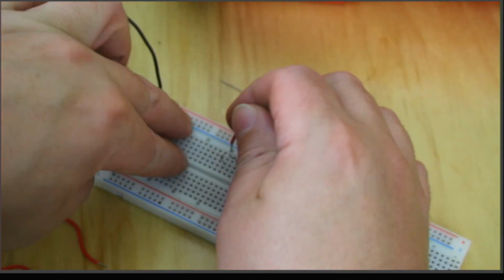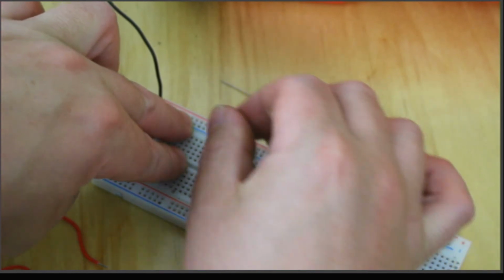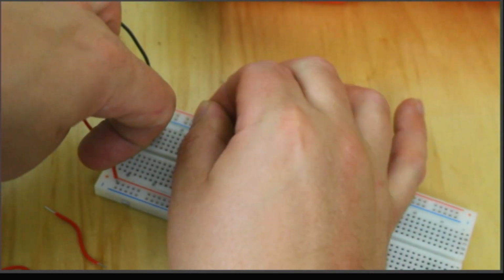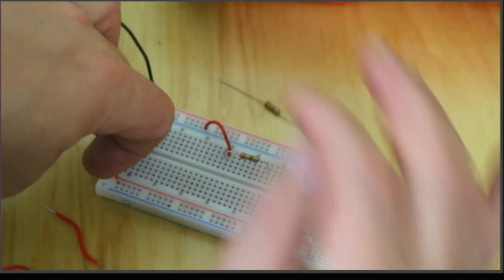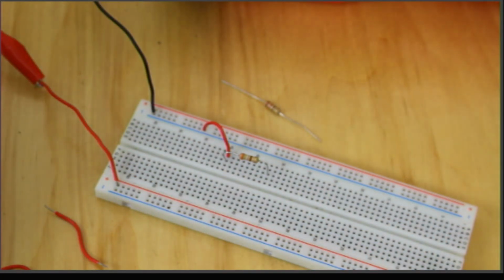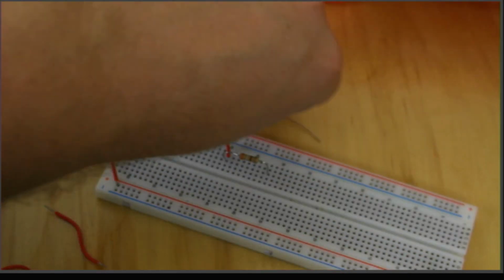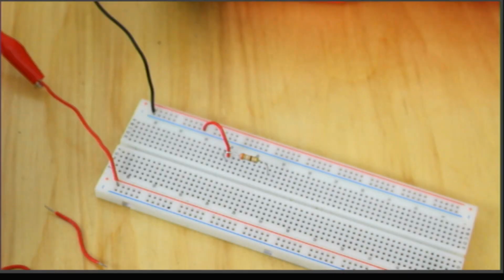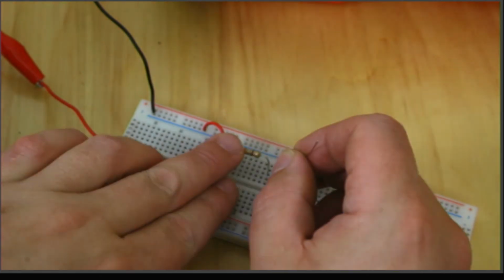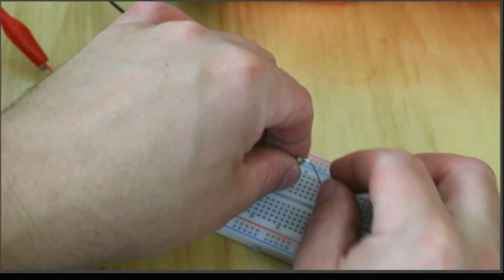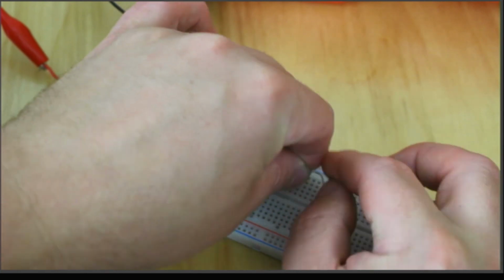I'm going to have a piece of wire that comes back to here, okay, so that I make that connection. And then the next one is the 220 ohm, and just anywhere on this group of 5, make a connection, and then place it over here somewhere, like maybe right there.